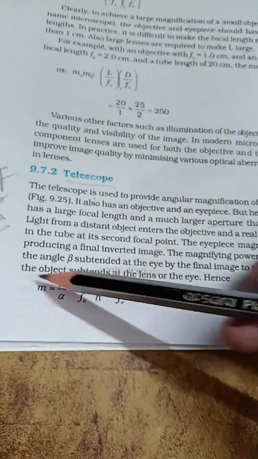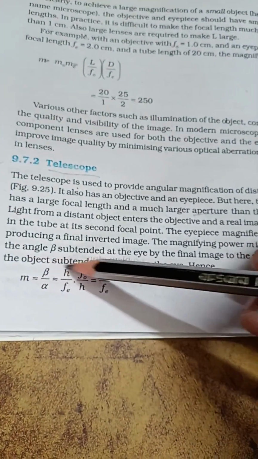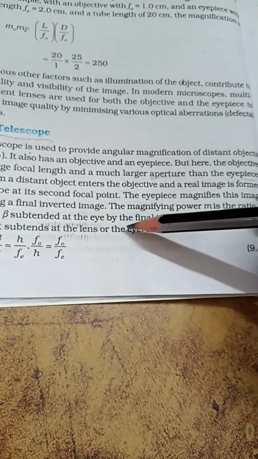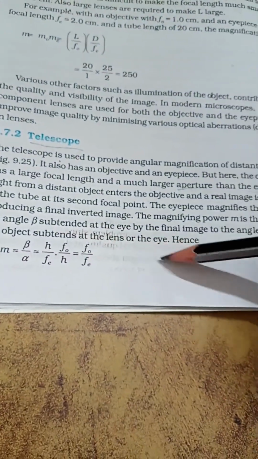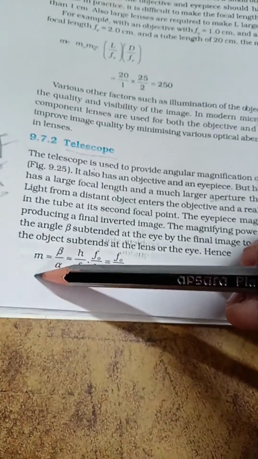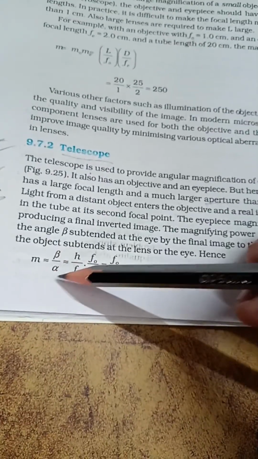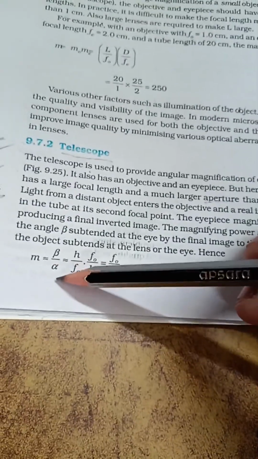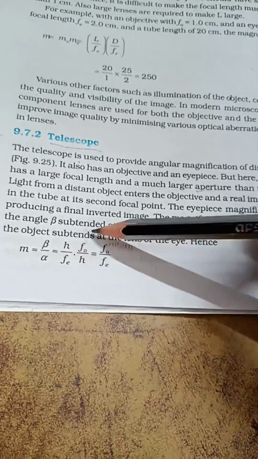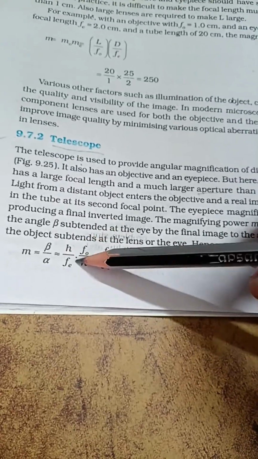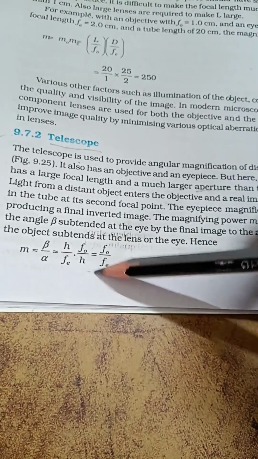The magnifying power m is the ratio of the angle beta subtended at the eye by the final image to the angle alpha which the object subtends at the lens of the eye. Hence m is approximately beta upon alpha, and beta is approximately h upon fe, and alpha is h upon f0, so m equals f0 upon fe.